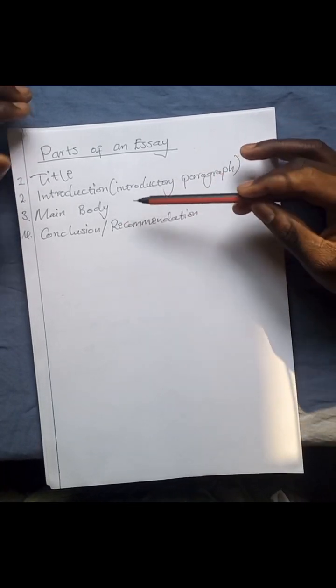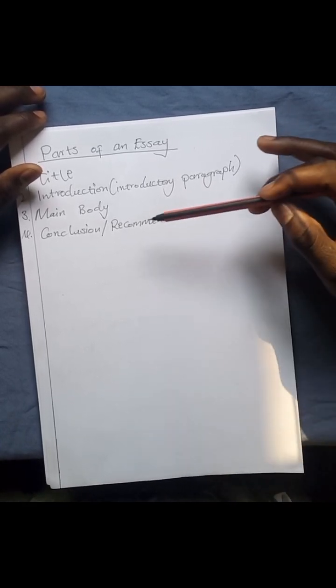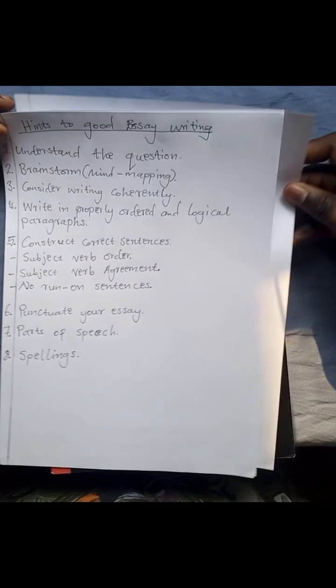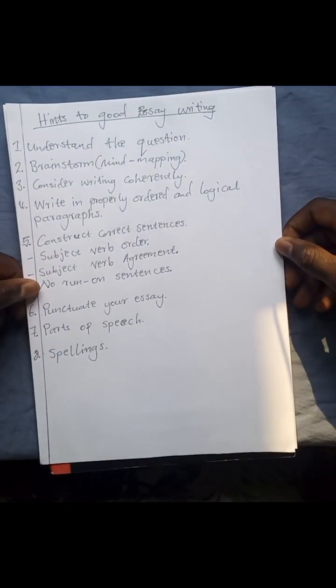Then we have the main body, which explains more or gives more information about the theme. Then the conclusion, which is the closing, the recommendation, your own ideas or your own thoughts on what you are talking about. With that being said, we can proceed to look at the hints that can help you to write a good essay.